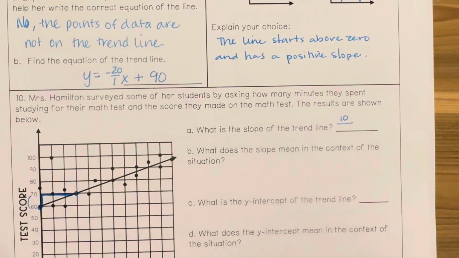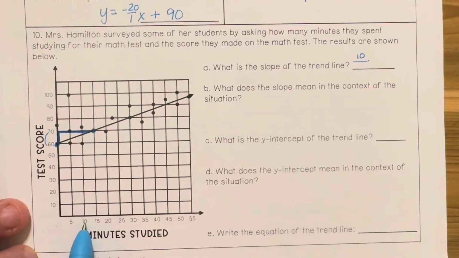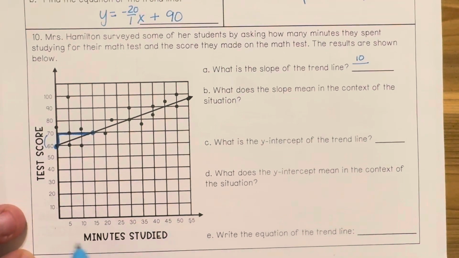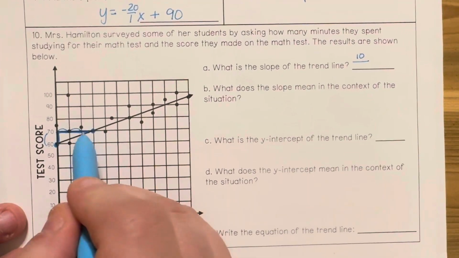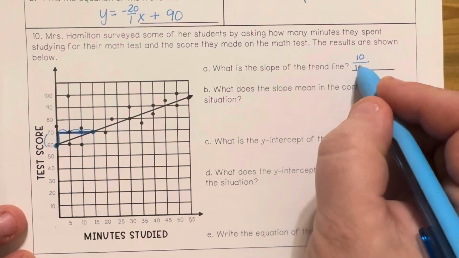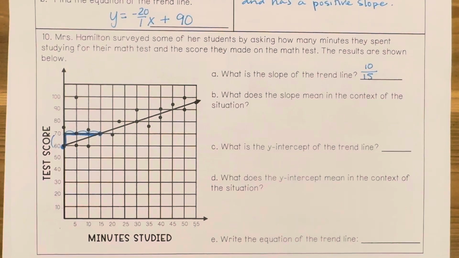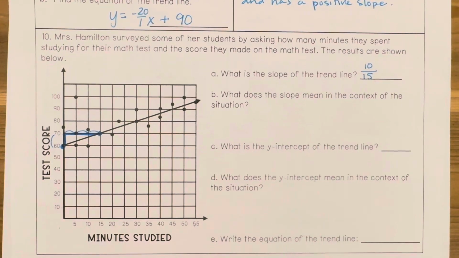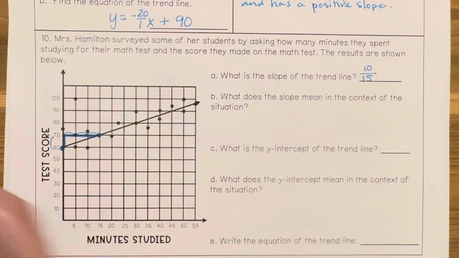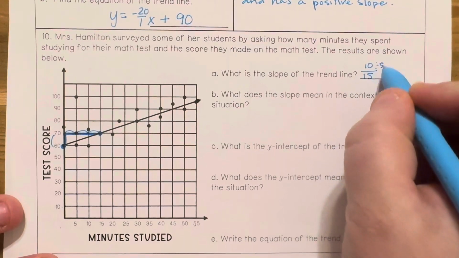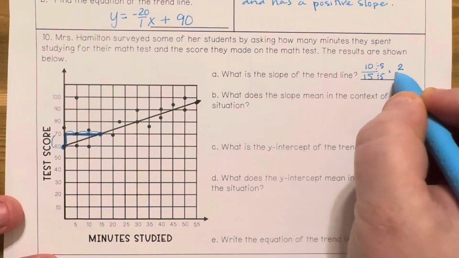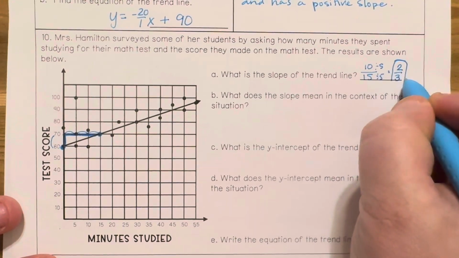Over. Now, if you notice on the x-axis, they're counting by 5s. So every line is worth 5. So we're going 5, 10, 15. So 10 over 15. Now remember, I told you you could put that into Desmos, and Desmos would simplify that for you, actually. Okay? But what number would divide 5 and 15? 5, that's right. Okay? So if I divide them both by 5, I'm going to get 2 over 3. So my slope is a positive 2/3.